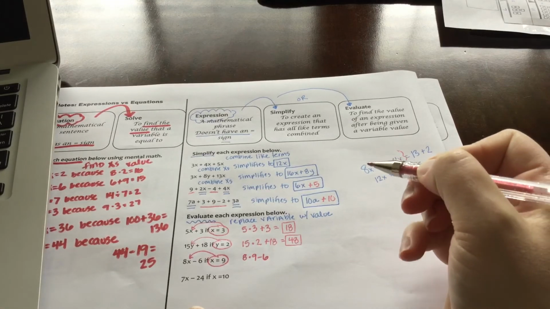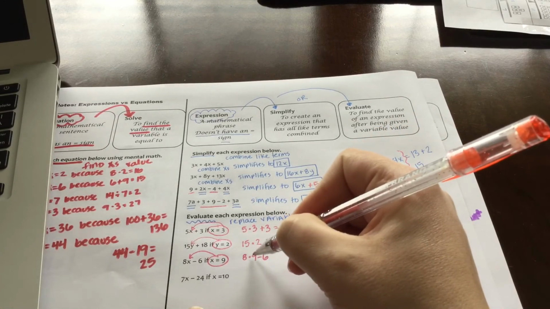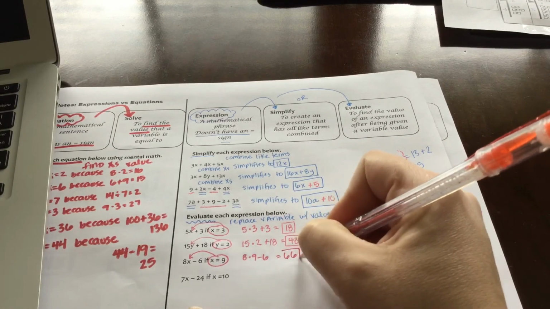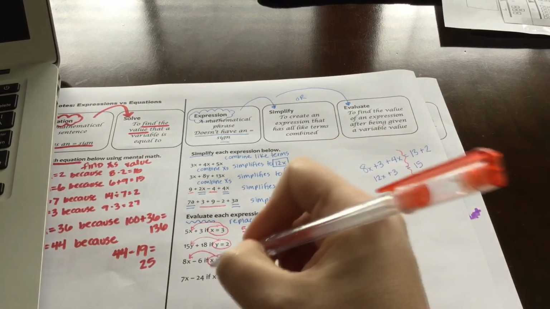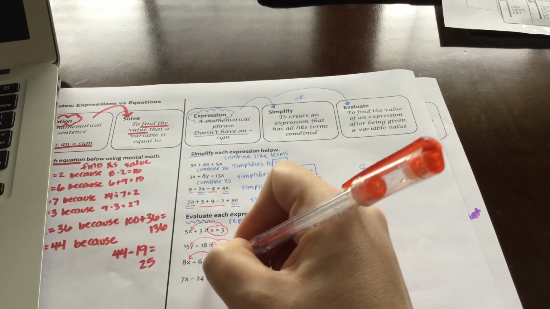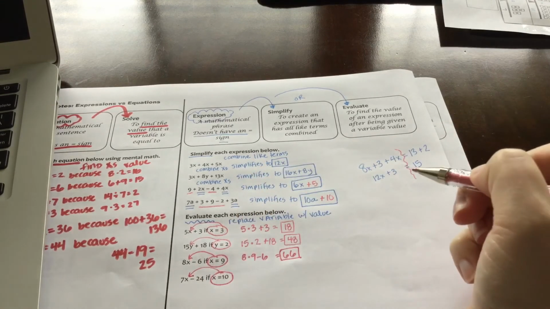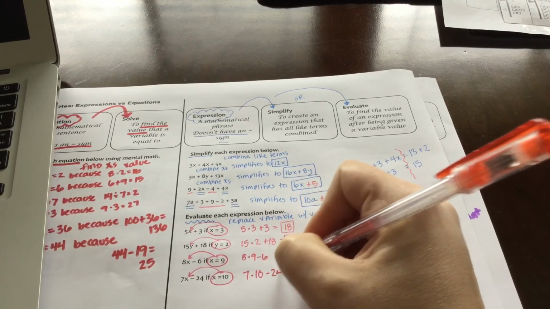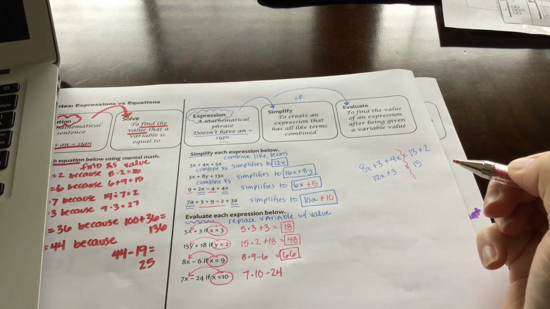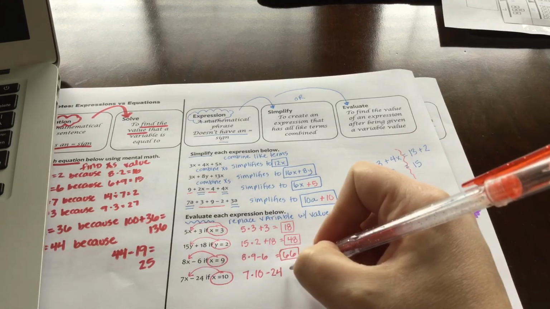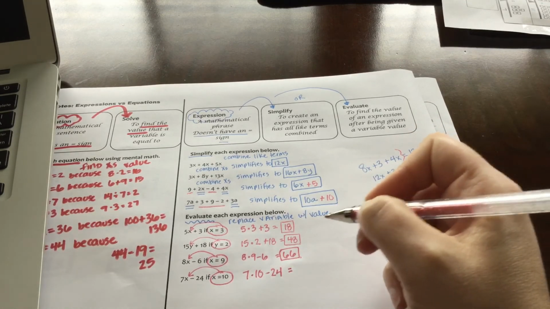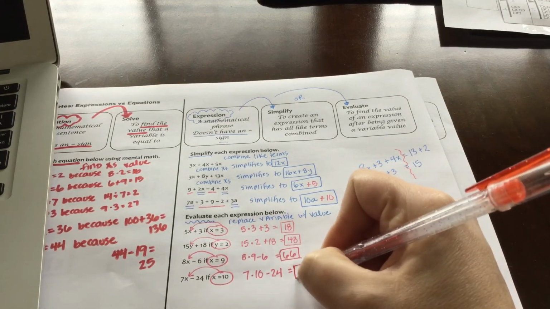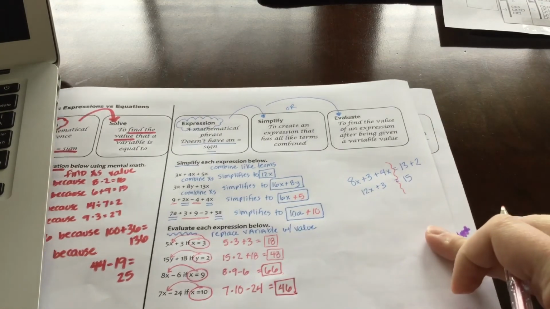And then following the order of operations, multiplication, 72, minus 6 is 66. On the last one, if the variable were equal to 10, and 10 were substituted, multiplication first, 7 times 10 is 70, and if you take away 24, that would equal 46.